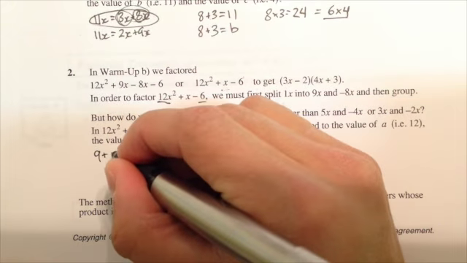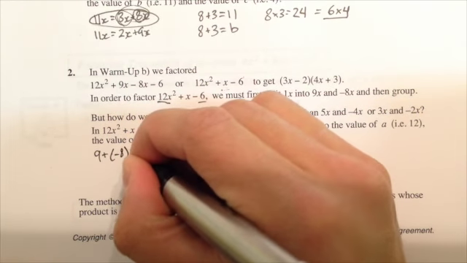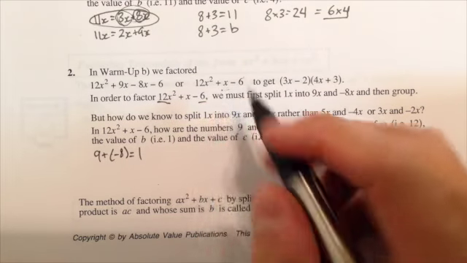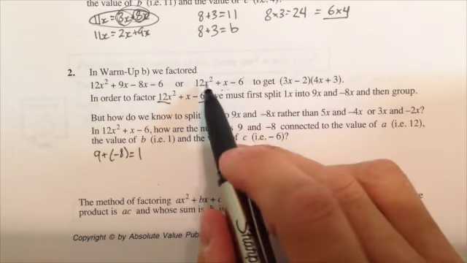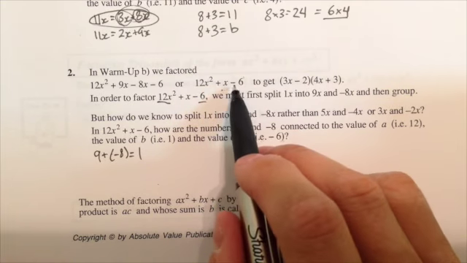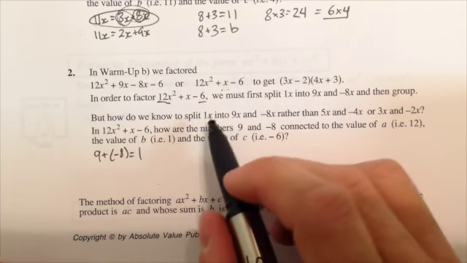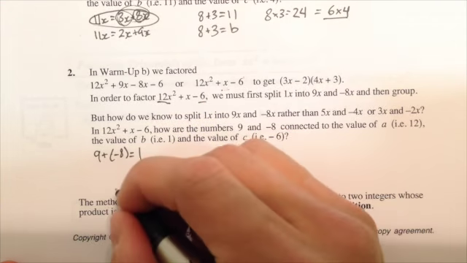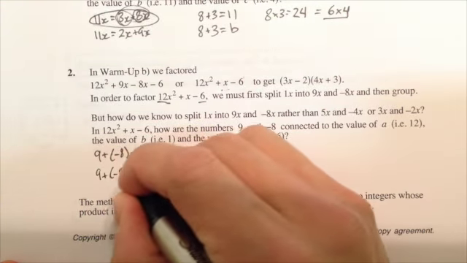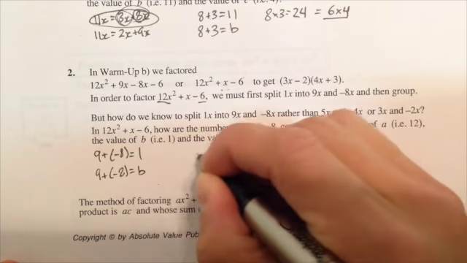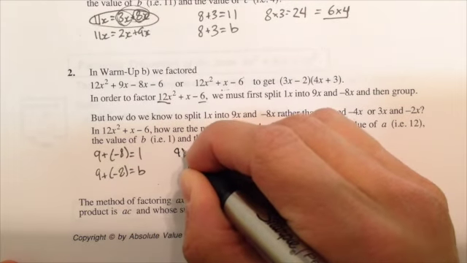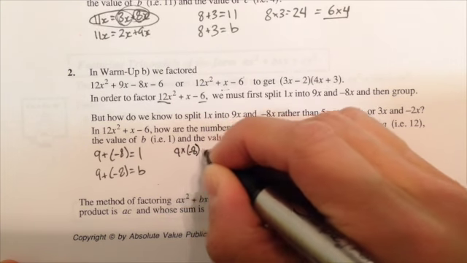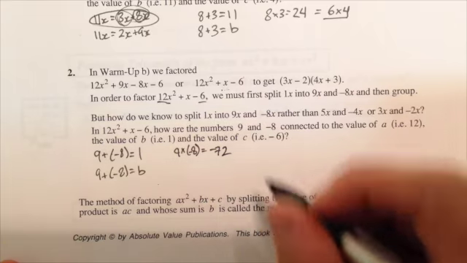We have 9 plus negative 8. We're going to get 1. And so that was our value of b. Remember, if we rewrite this as ax squared plus bx plus c, that is the value of b, which is just 1x. Okay, so 9 plus negative 8 is equal to b. Now, let's see how they are related by multiplying. 9 times negative 8 is going to be negative 72.